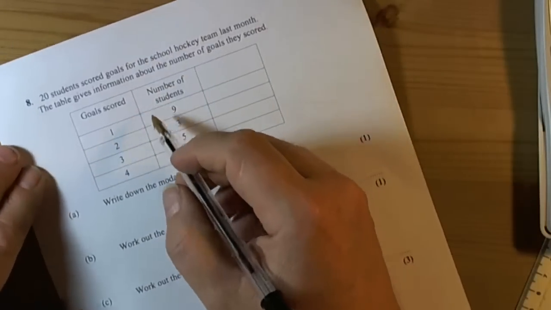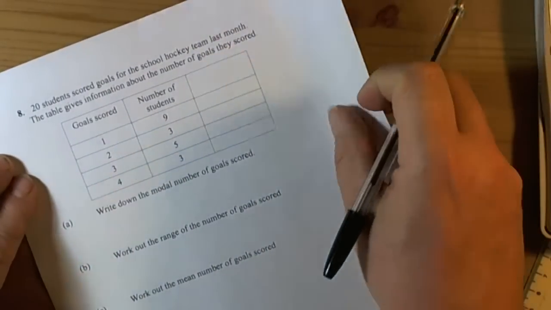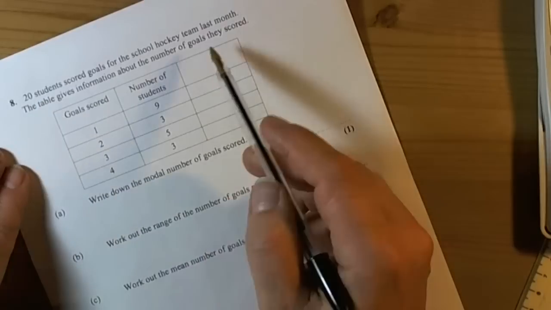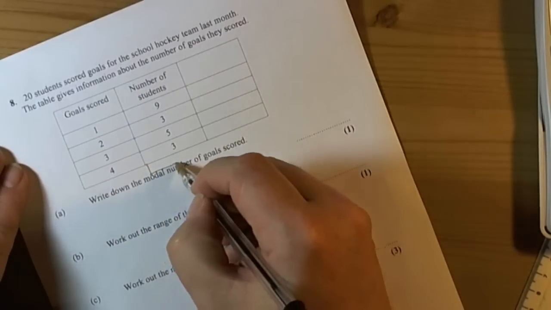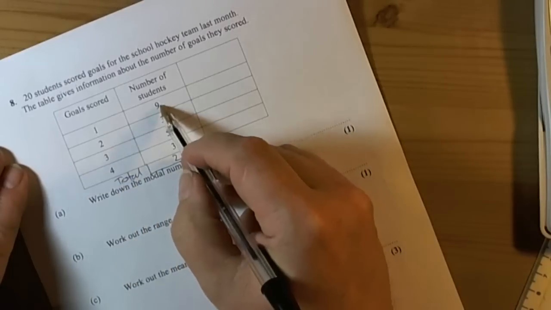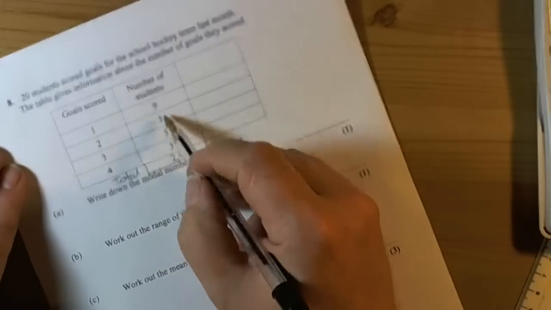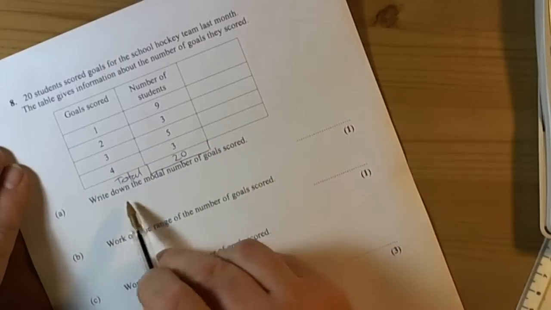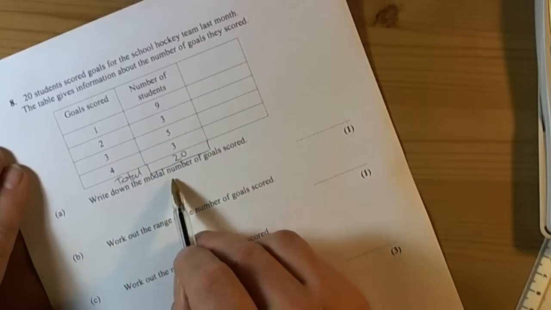Okay, so question 8 here, it's asking us to work with a frequency table of data, and it's got 20 students in it, so that's quite important that we recognise we've got a total here of 20. Do the check: 9, 12, 18, 9, 12, 17, 20. Yep, that works. Right, so it's asking us to work with some averages.